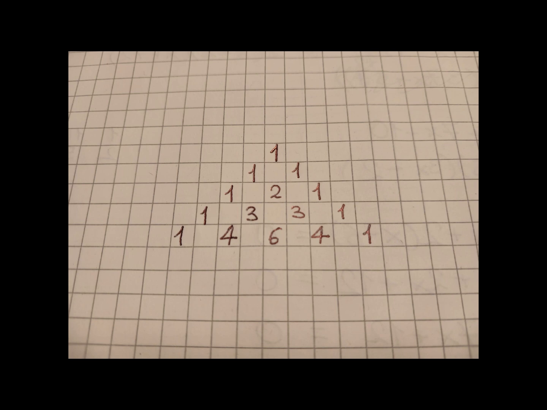Pascal's triangle is genuinely underrated. It is extremely powerful and useful and so cool. I'm going to show you 15 amazing properties of Pascal's triangle.